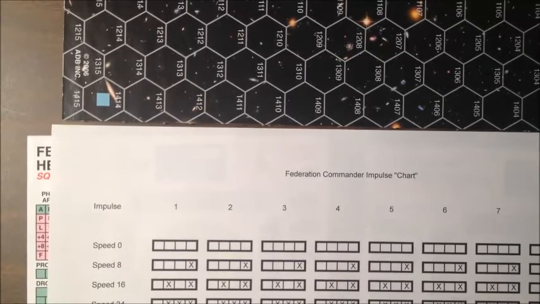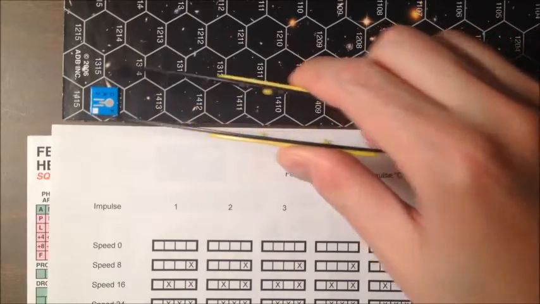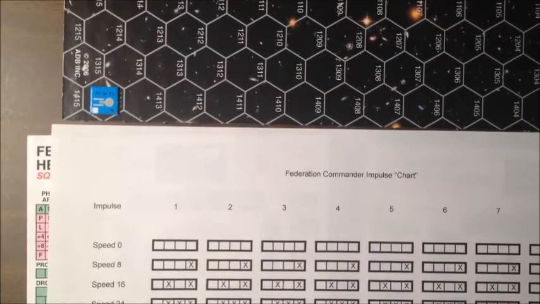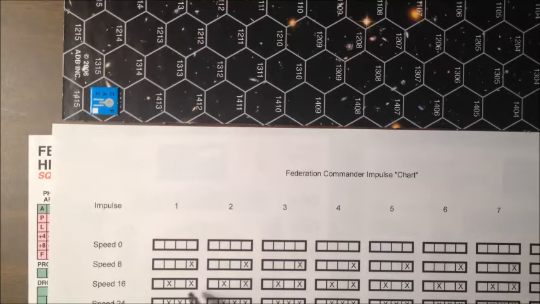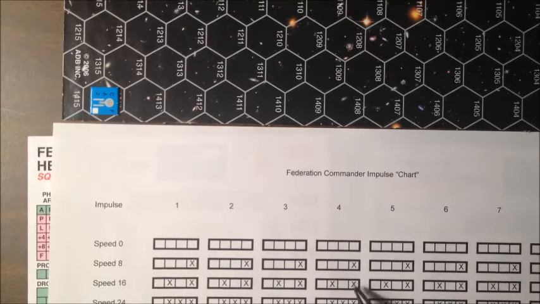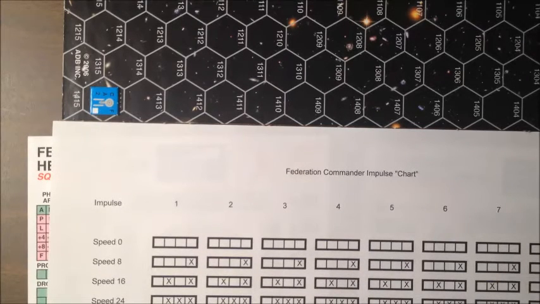I could also declare a baseline speed of 16, which would cost me 16 energy, and then I could decelerate 4 times at various points along this line. I could decelerate here and here, and then here and here, and then here and here. Each one of those would cost me an extra point of energy. So instead of 12 energy to move 12, it's costing me 20 energy to move 12.